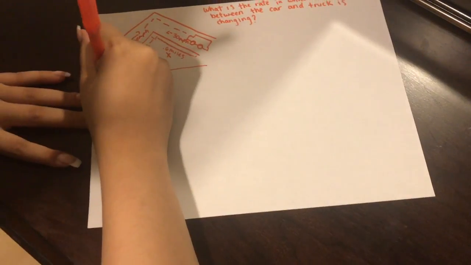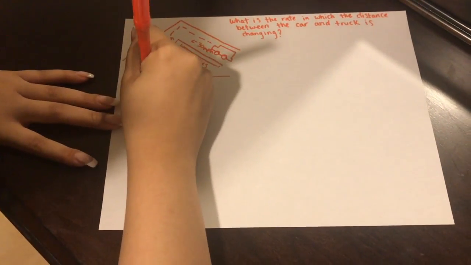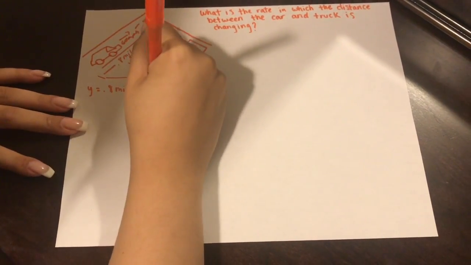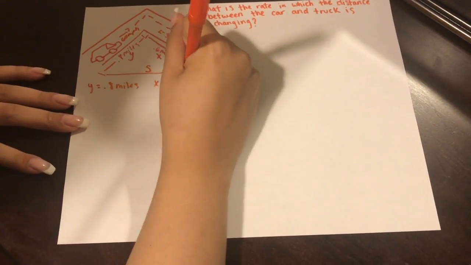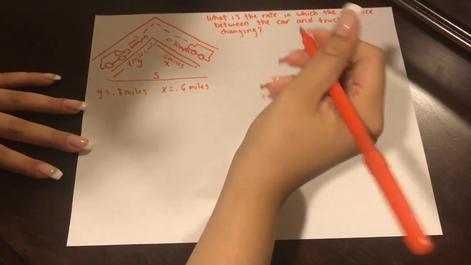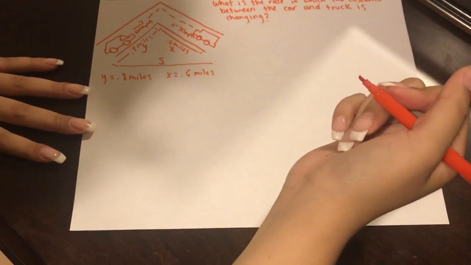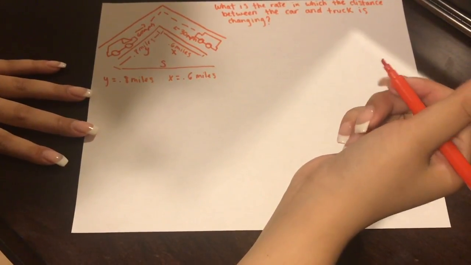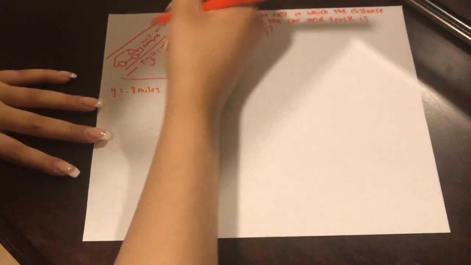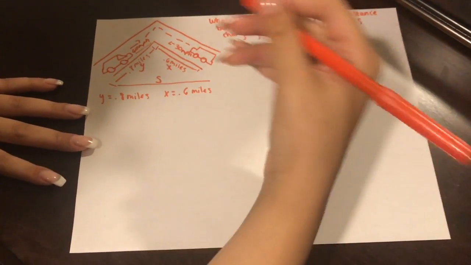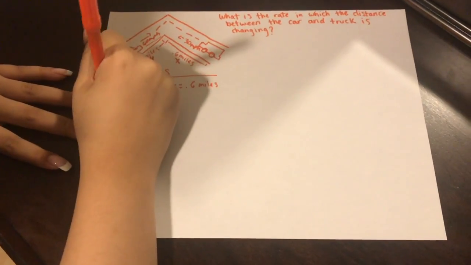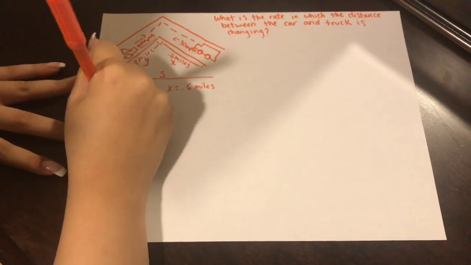So let's write that down. y will equal 0.8 miles, and x will equal 0.6 miles. And we are trying to find s, the rate of s. So what will be 60 miles per hour? 60 miles per hour will be the rate of y, which is dy over dt.